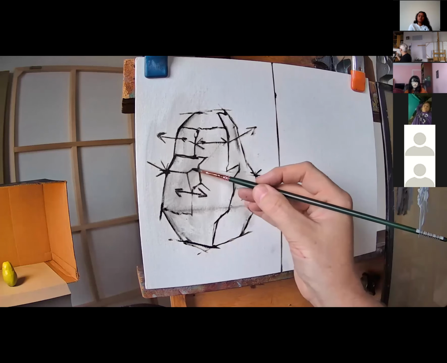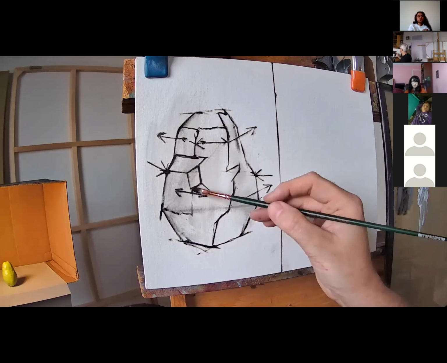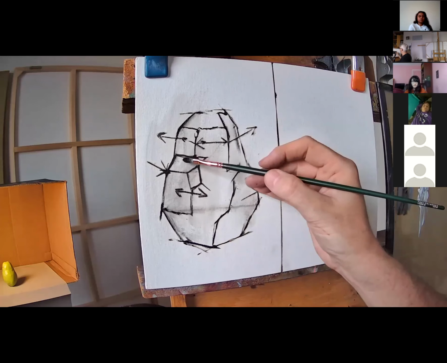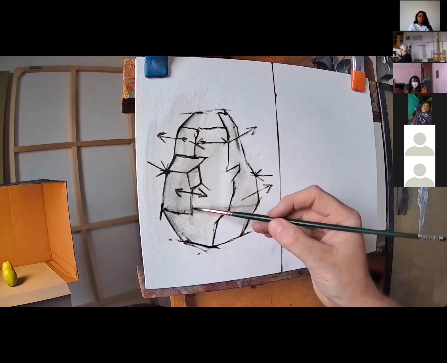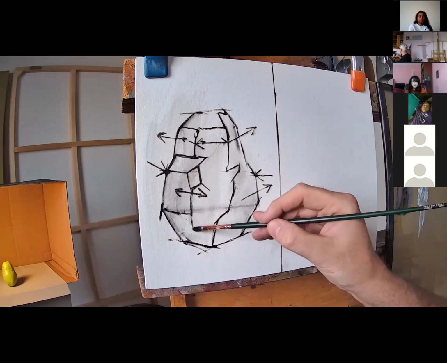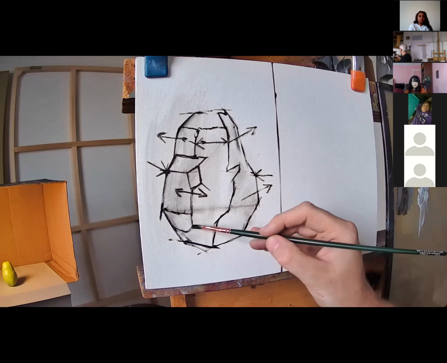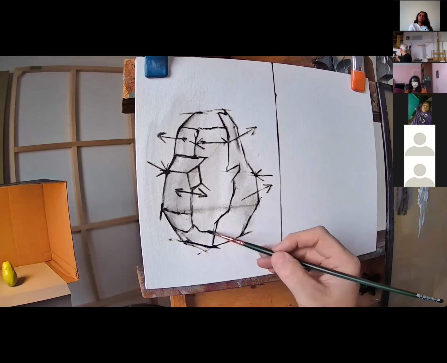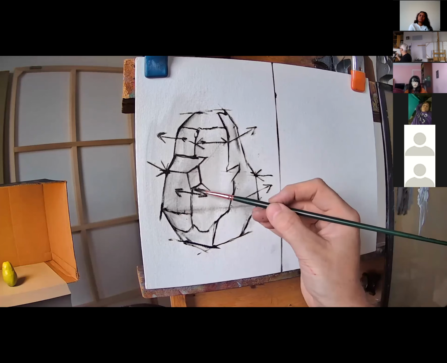So here I have a highlight, and then to the left of that highlight and down below, there's a relatively broad flat plane that then transitions into another plane here. Another plane there.